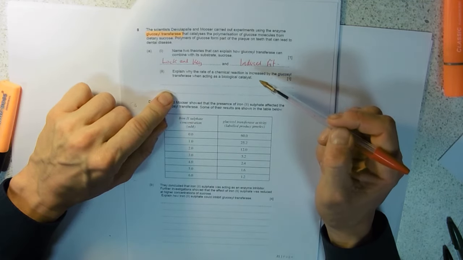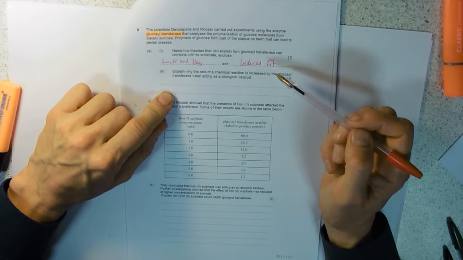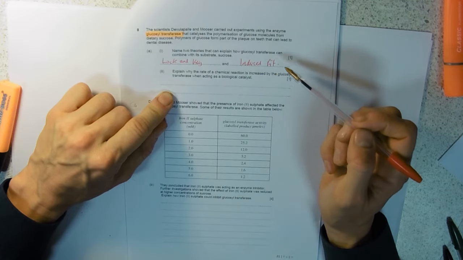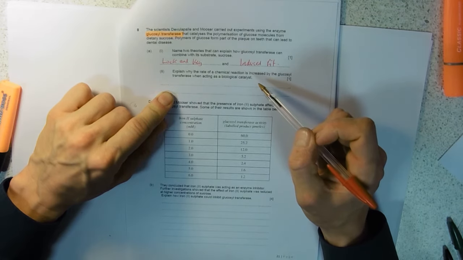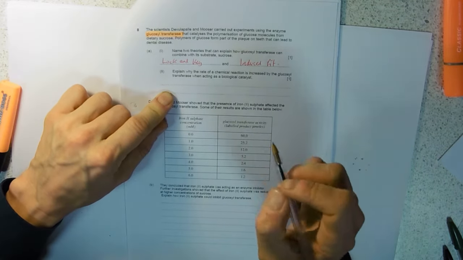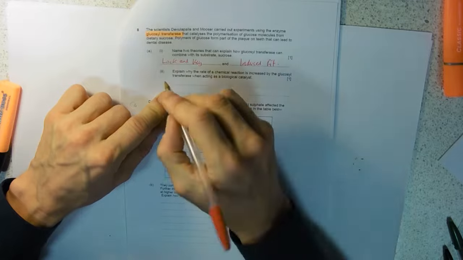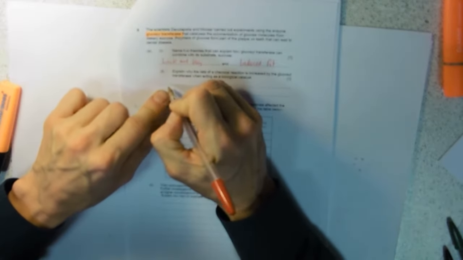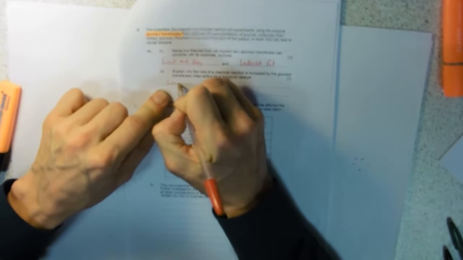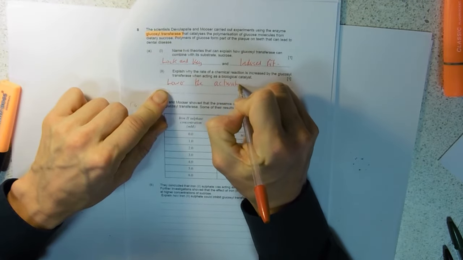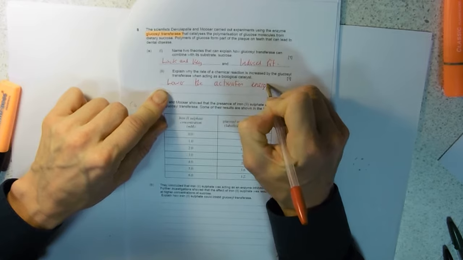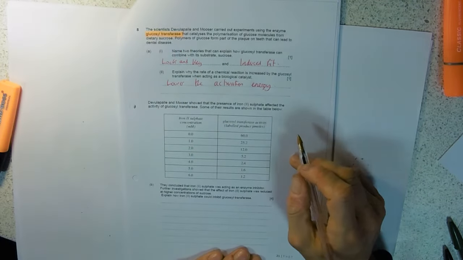Explain why the rate of a chemical reaction is increased by the enzyme acting as a biological catalyst. Again, straightforward. AO1. I know about enzymes. I know that they lower the activation energy. So good so far.